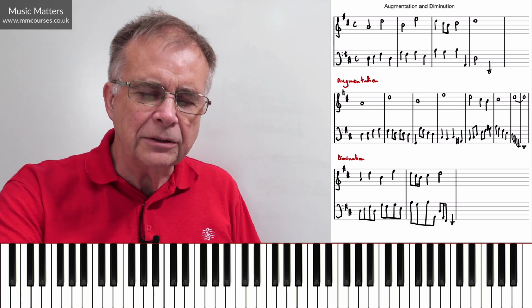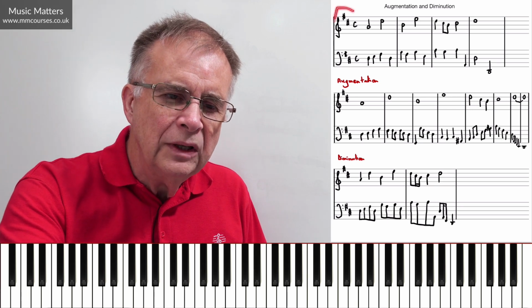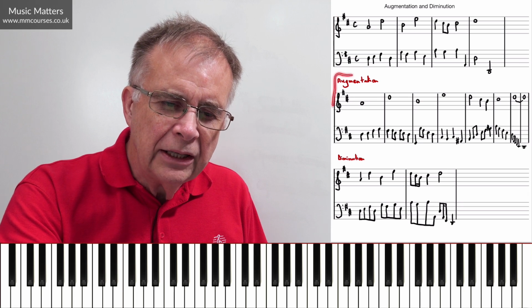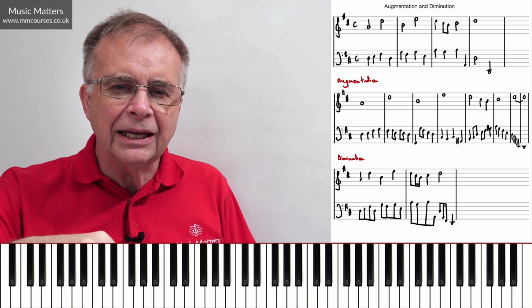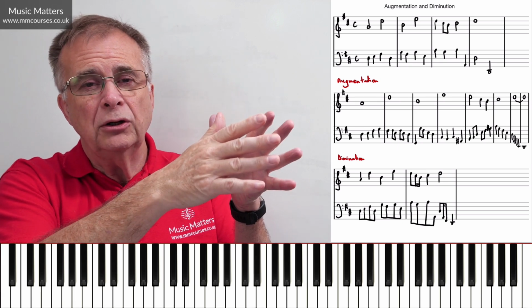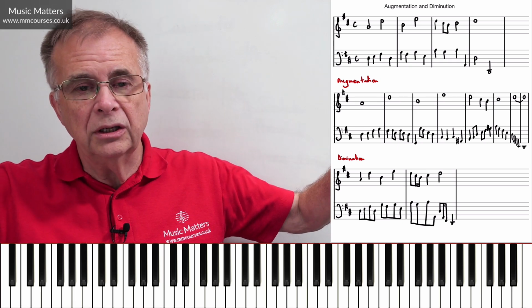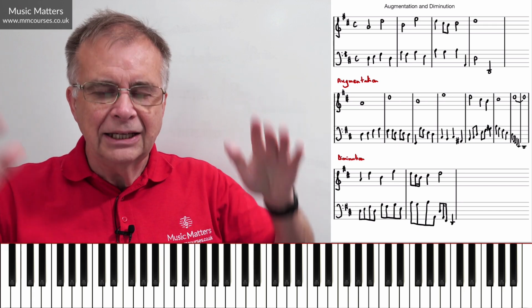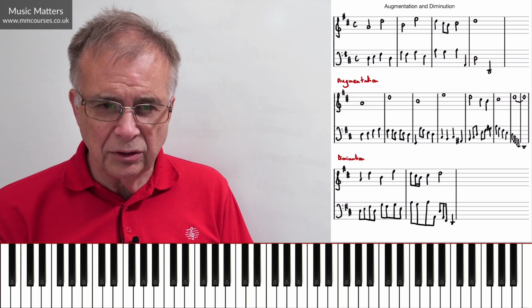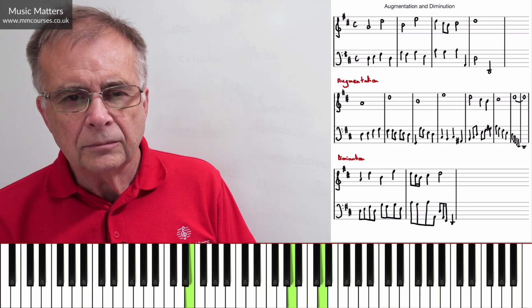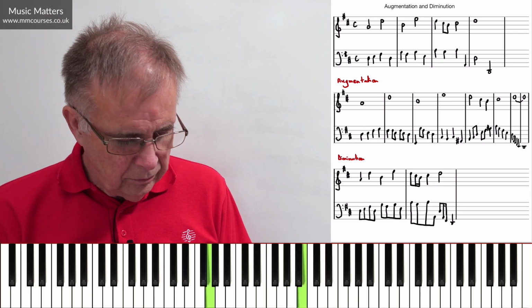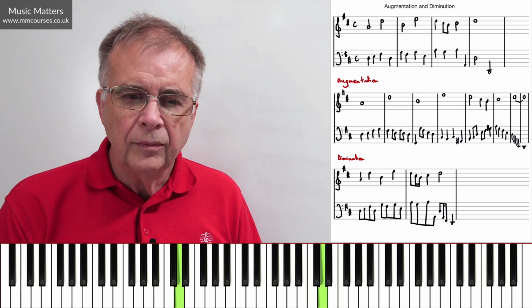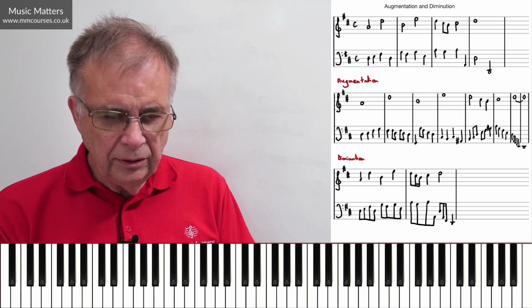So what I'm now going to do, I'm going to play the original, and then straight away I'm going to play the augmented version of it, so you can compare that. You can hear how these relatively long notes become rather longer, but how the left hand keeps things moving. So here's the original at the top. Here's the augmentation.